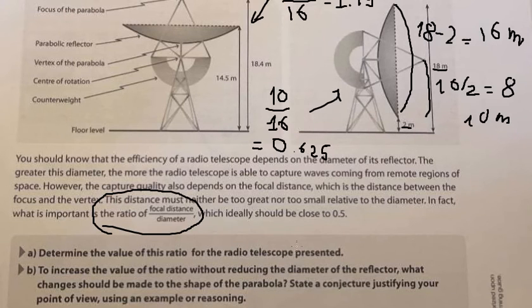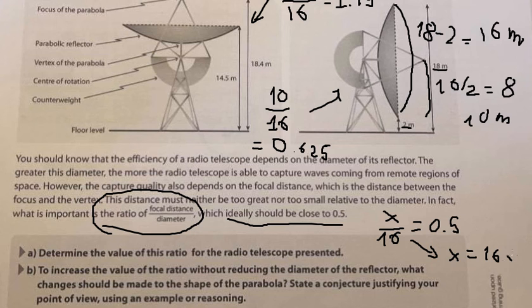So the next one ideally should be about 0.5. So we have diameter is about 16. The ratio is about 0.5. And we have S. So we can find the value of S in here. That should be about 16 multiplied with 0.5, and you got about 8 meters.